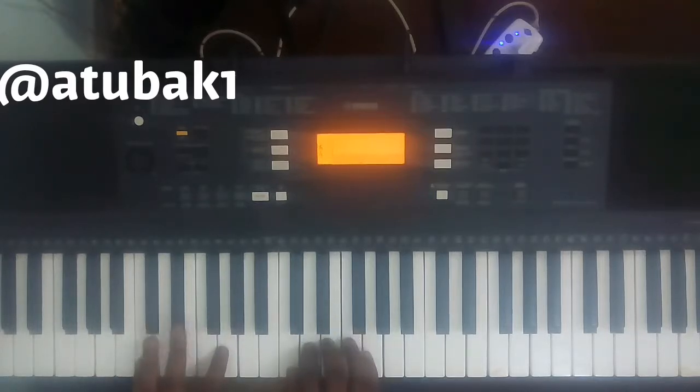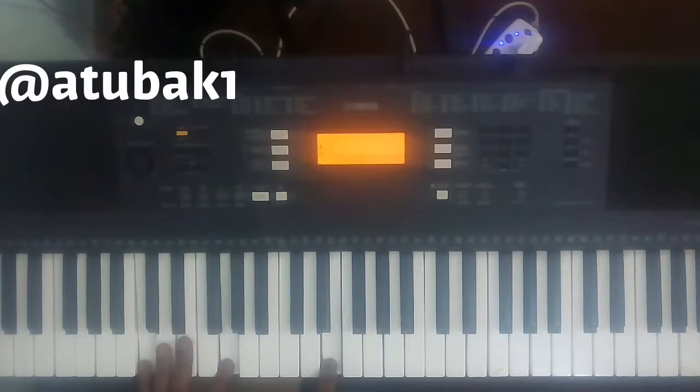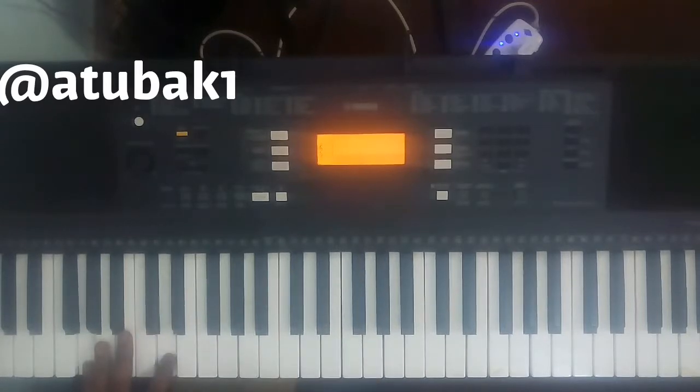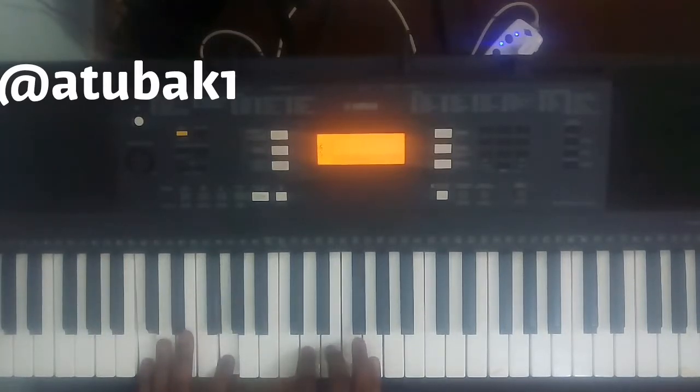So instead of doing it like that, there are three mi's there, mi. You can delete two of them and replace it with a scale since you are on the same note. So all you can do is mi, re, do, re, mi.